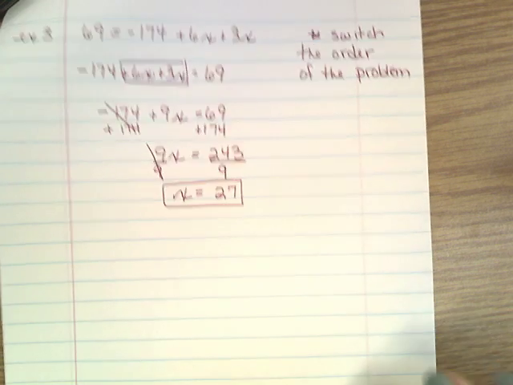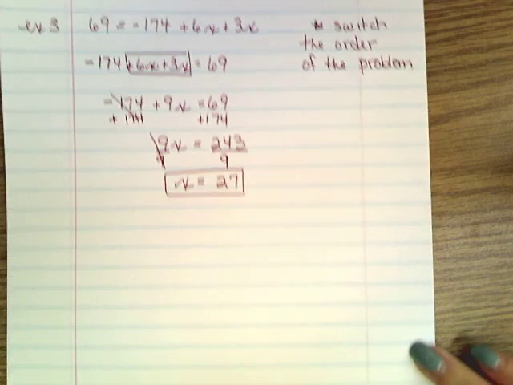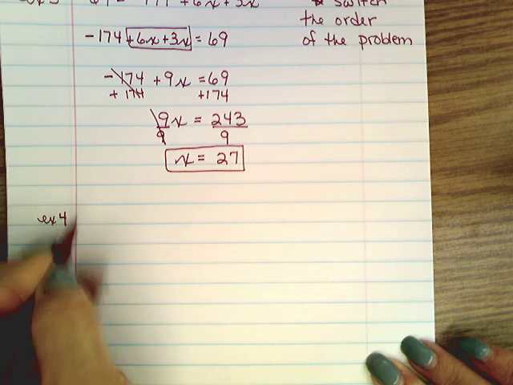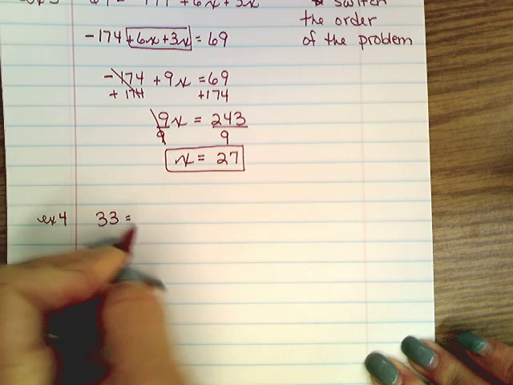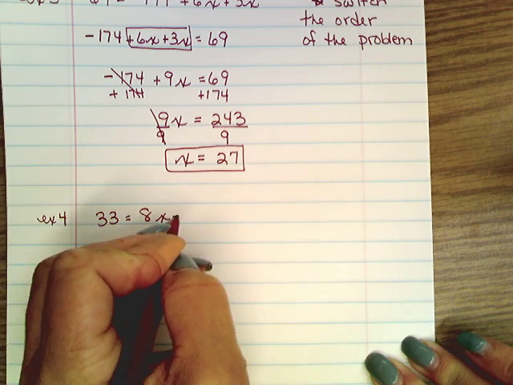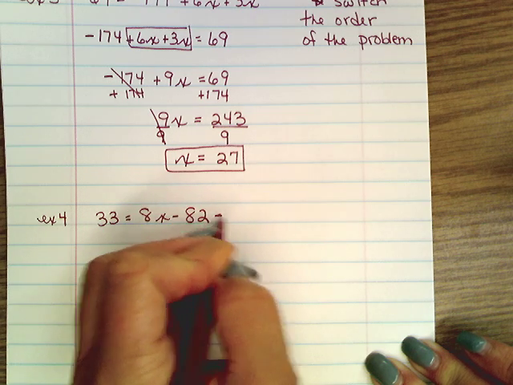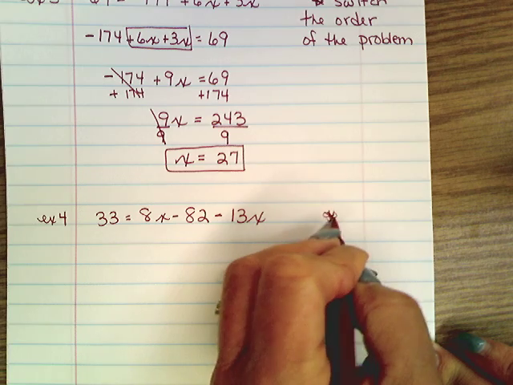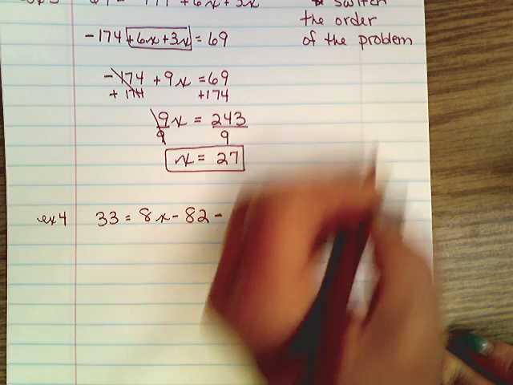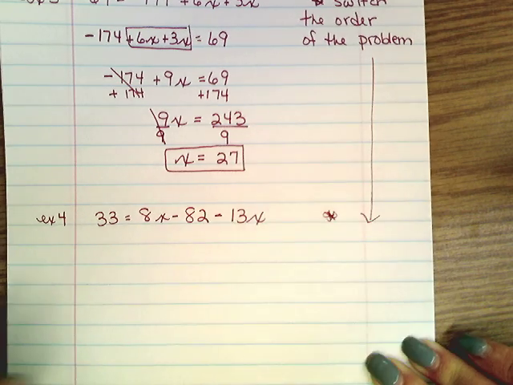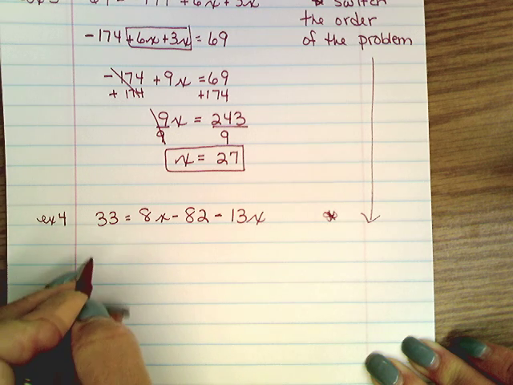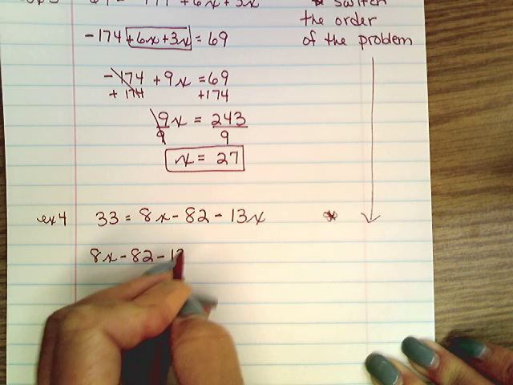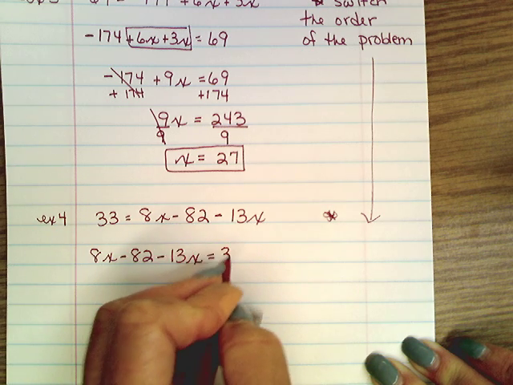All right, one more because I want to involve negatives here when we're flipping it. All right, so we've got example 4. We have 33 equals 8x minus 82 minus 13x. Well, the first thing I'm going to do is switch the order of the problem. So I'm going to switch it to have 8x minus 82 minus 13x equals 33.